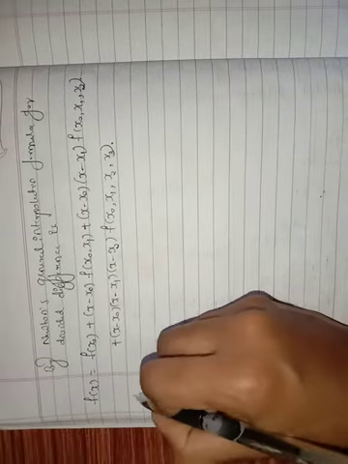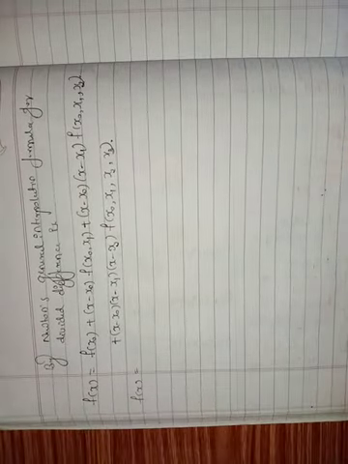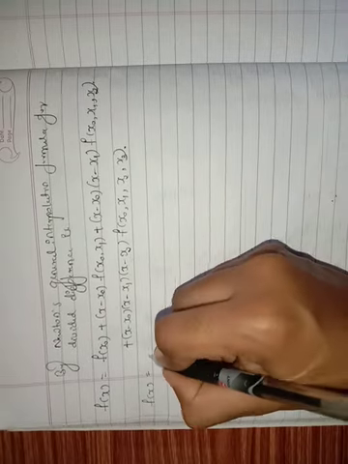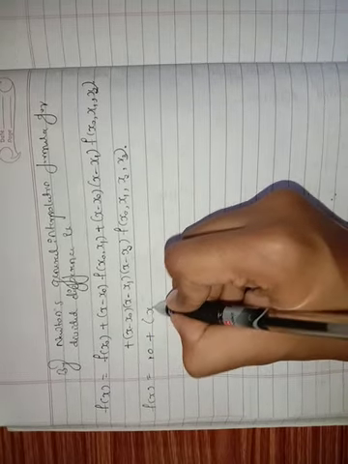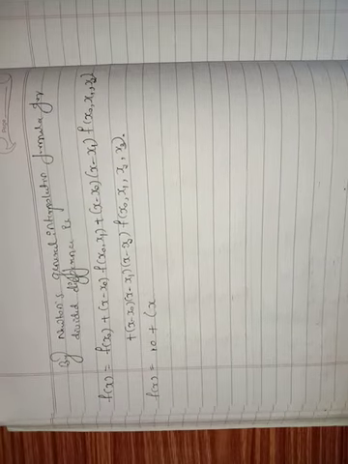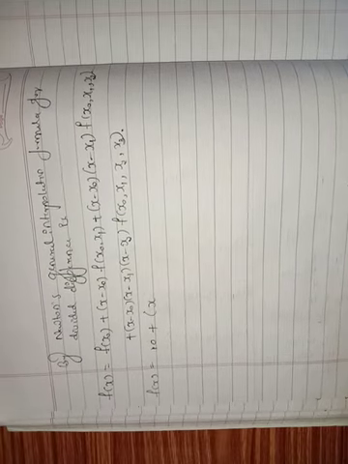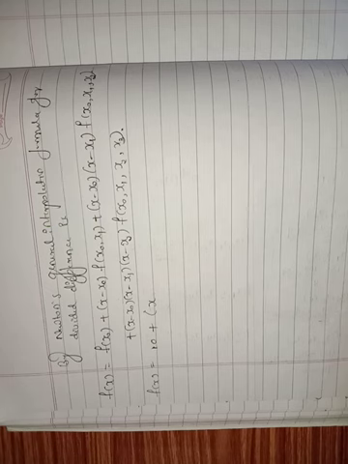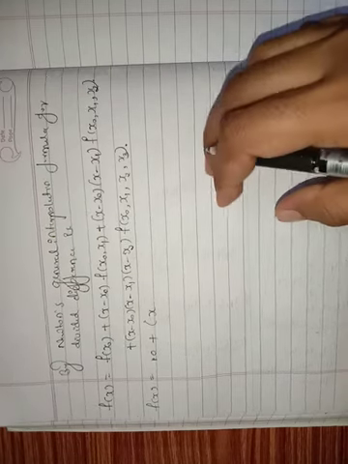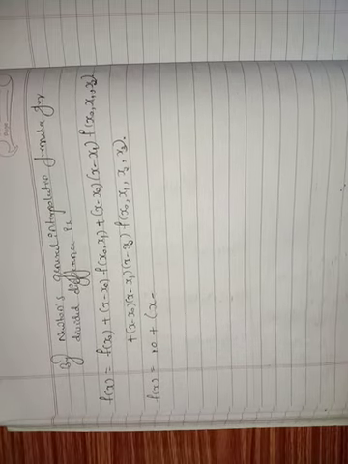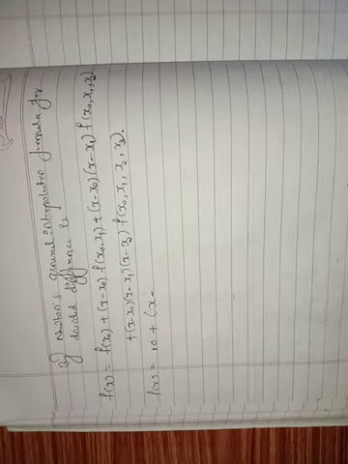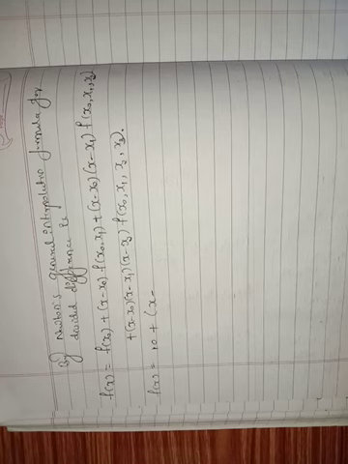Next, substitute. F of x naught value we have is 10, plus, then keep x as it is, because we are going to find the interpolating polynomial in terms of x. If they ask for an interpolating polynomial, keep x as it is. This is very, very important.